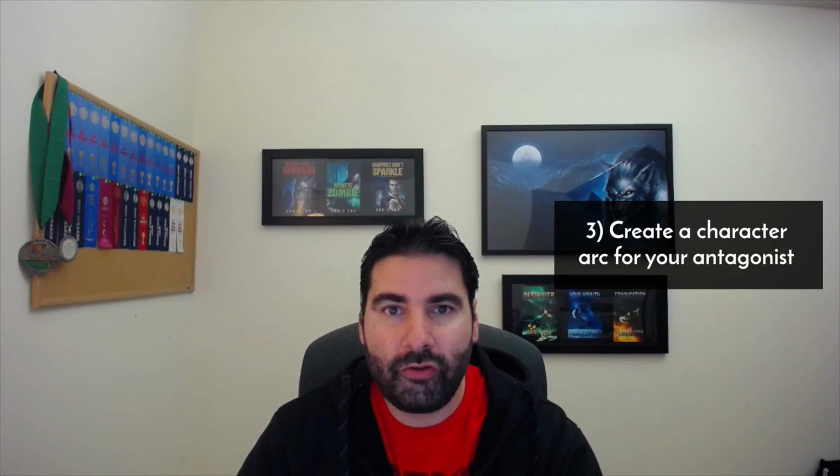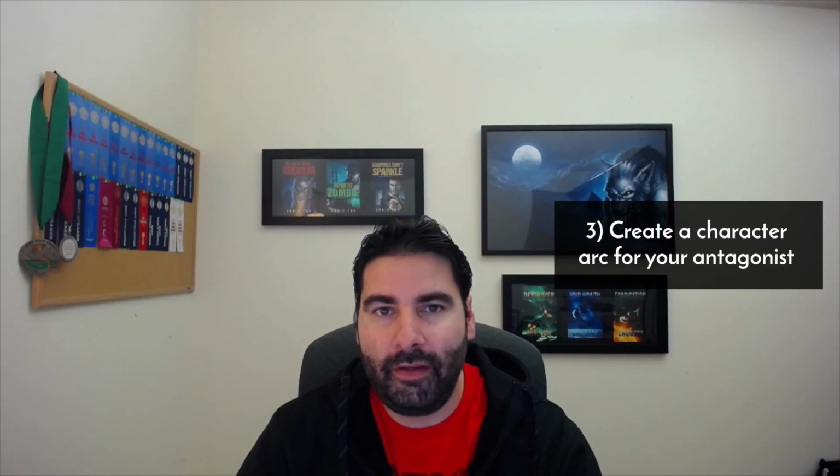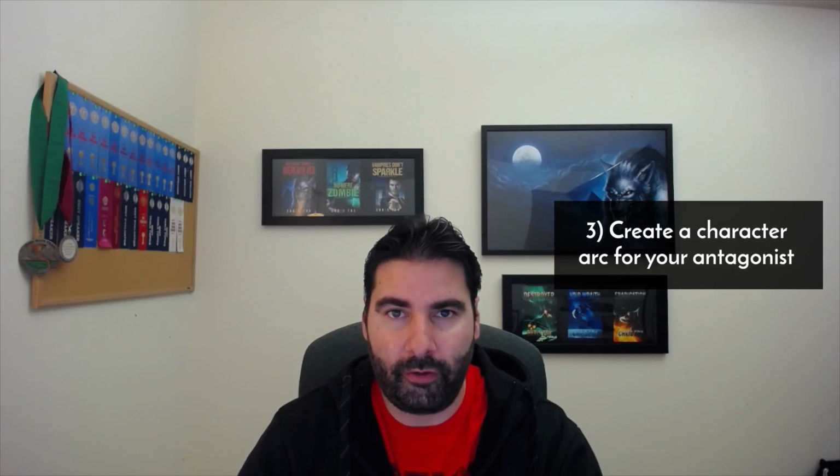The third rule of making a great antagonist, and this one's not strictly necessary, so you'll see that in the Jaws example it doesn't apply, but it does with Darth Vader, and that's character arc. Create a character arc for your antagonist exactly the same way that you would do it for your protagonist, so that your antagonist is somebody different at the end of the series. Now clearly with Jaws, the shark is just the shark. You're not going to see any difference. It's not going to have a character arc.